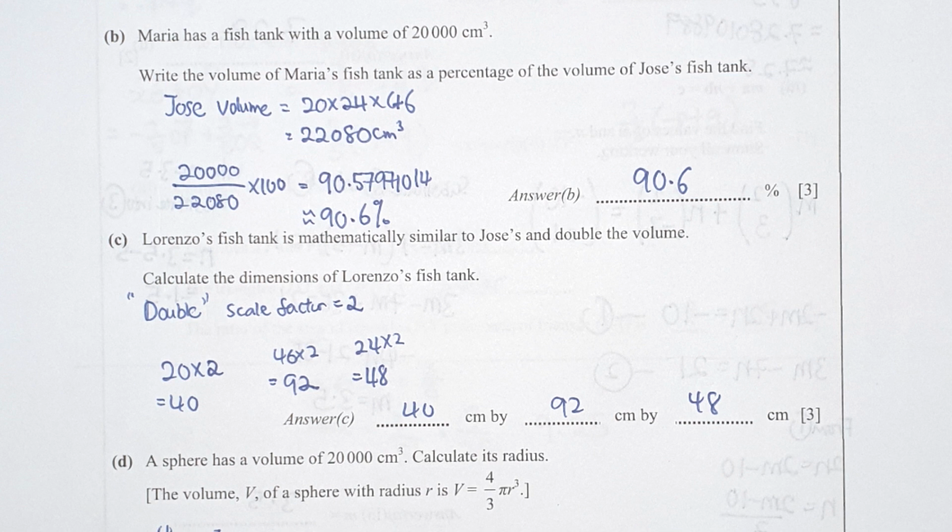As for section B, Mario has a fish tank with a volume of 20,000 cm cubed. So find the percentage of volume of Joe's fish tank. So I took 20 times 24 times 46. I get 22,080 cm cubed. So 20,000 over 22,080 cm cubed multiplied by 100 will be 90.6%.